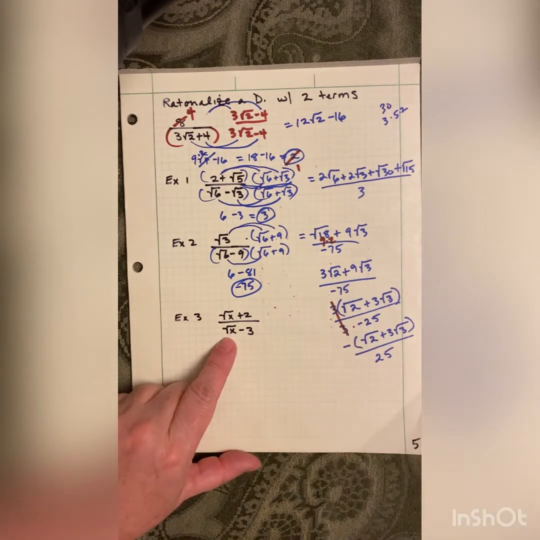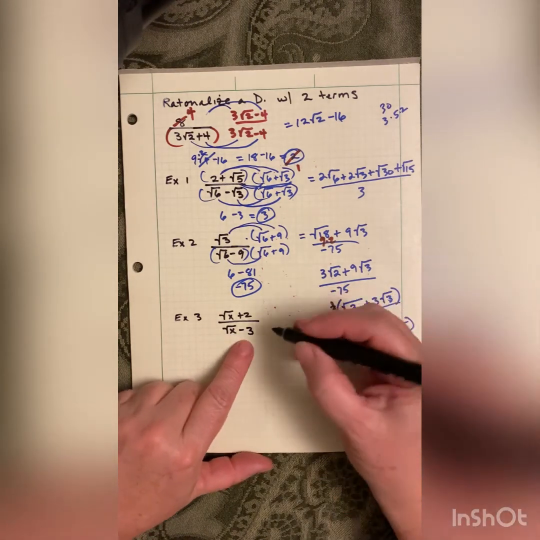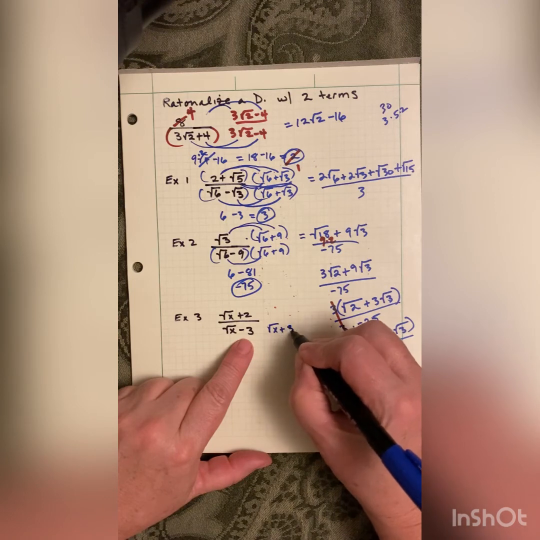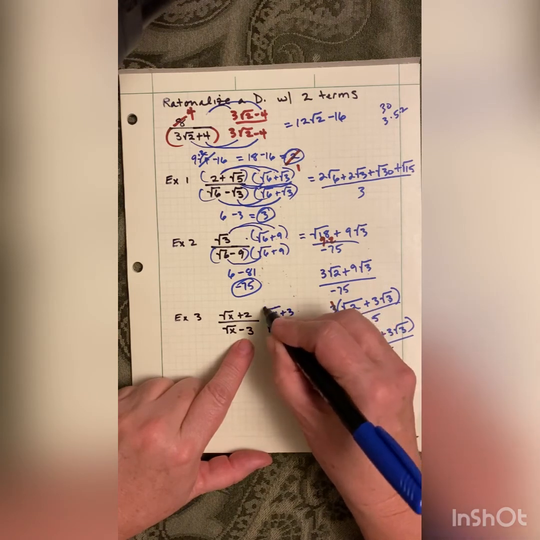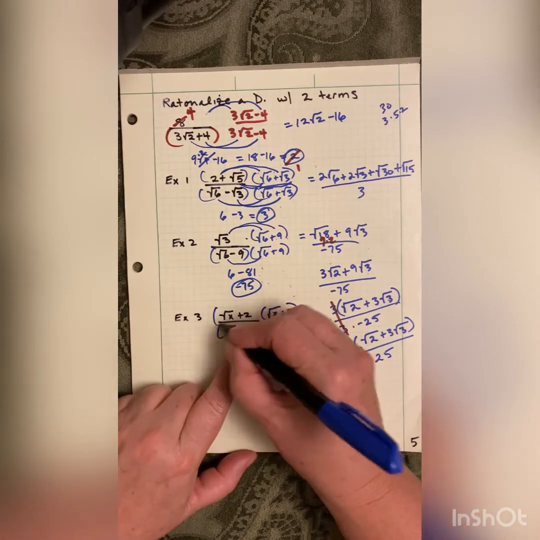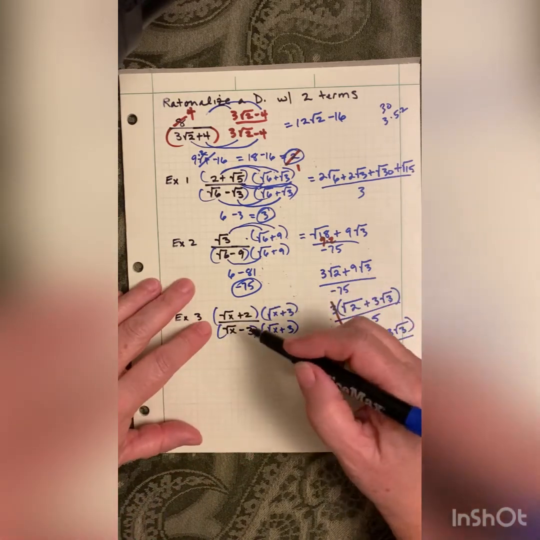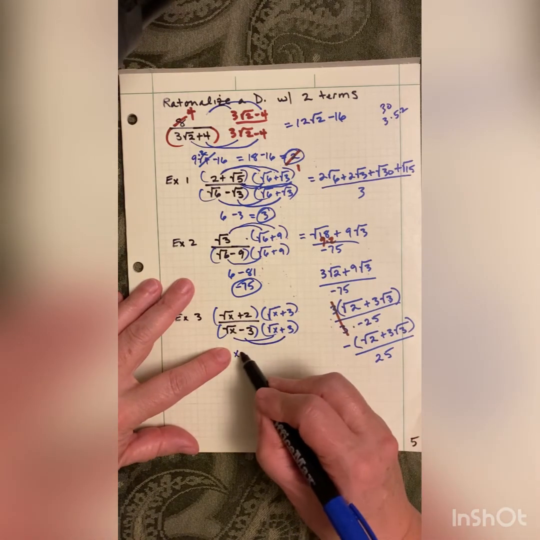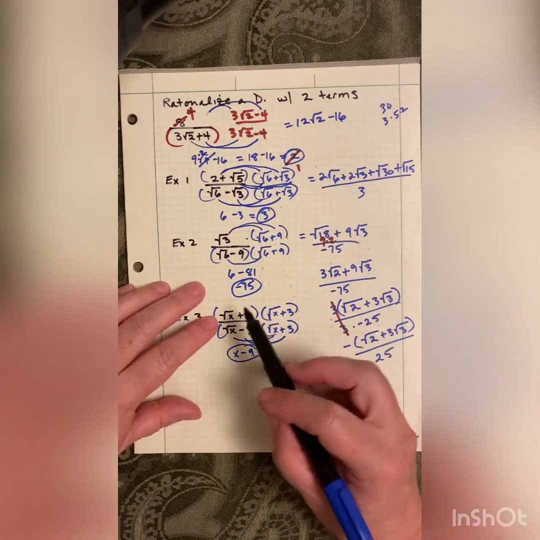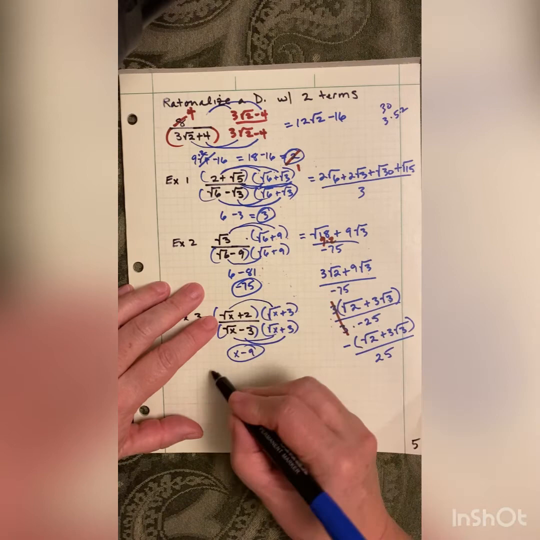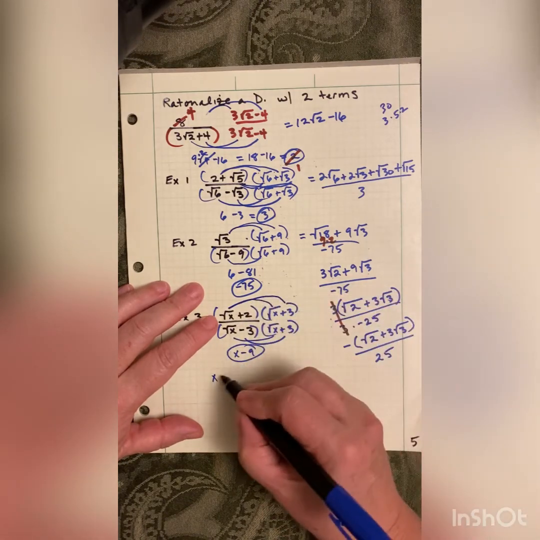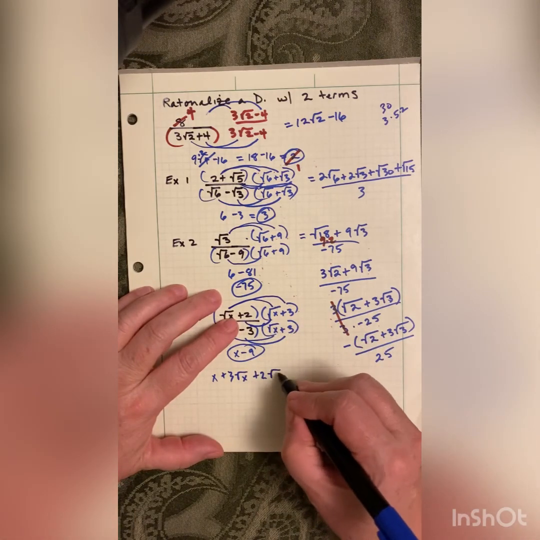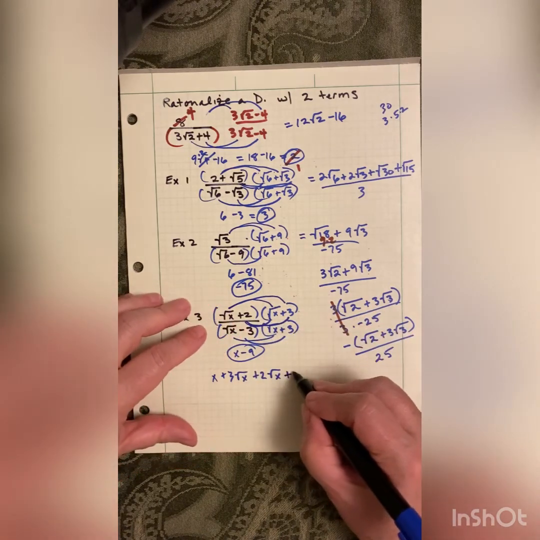Okay, next one here. Got a radical in the denominator, breaking a rule. I'm going to rationalize the denominator by multiplying by the conjugate. Here we go. I'm going to put everything in parentheses. Then I'm going to start FOILing out, okay? So that gives me an x minus 9. That is my denominator. Then over here, that'll give me an x plus 3 square root of x plus 2 square root of x plus 6.